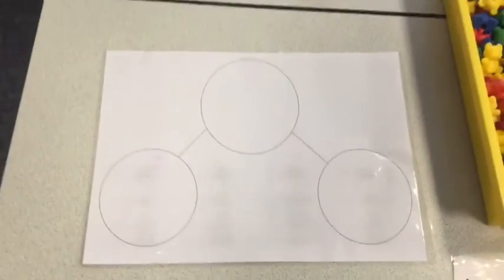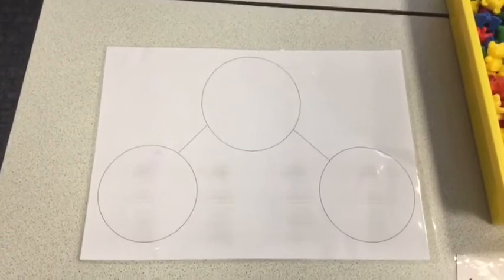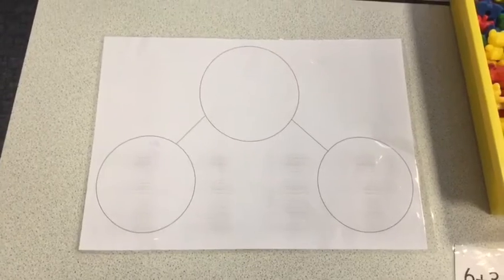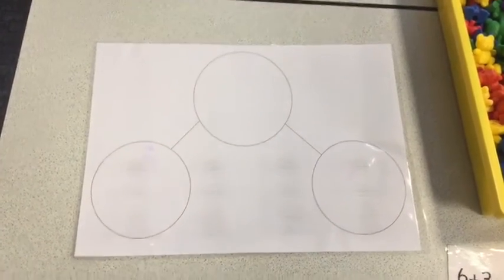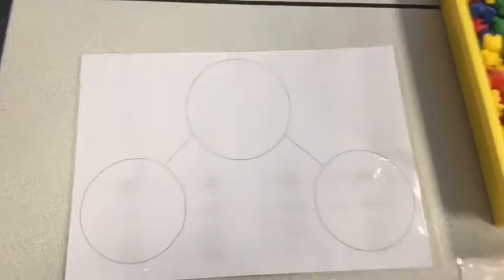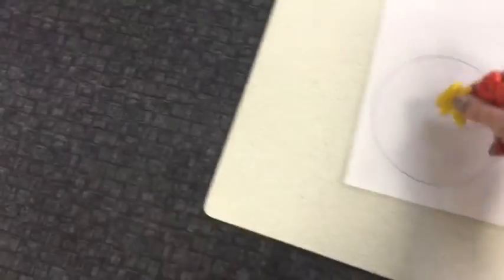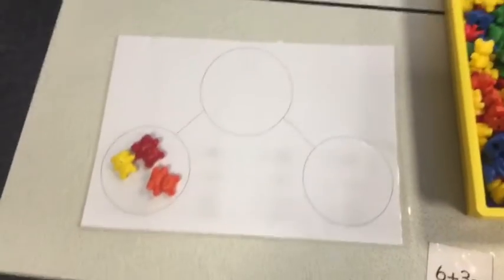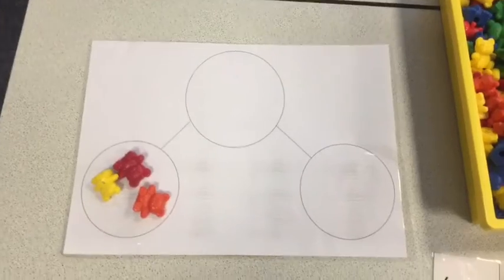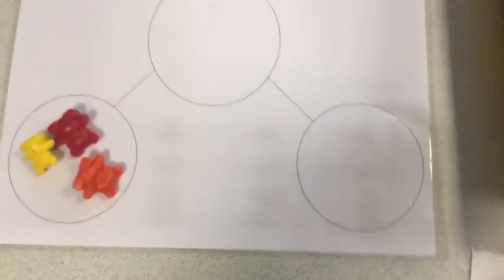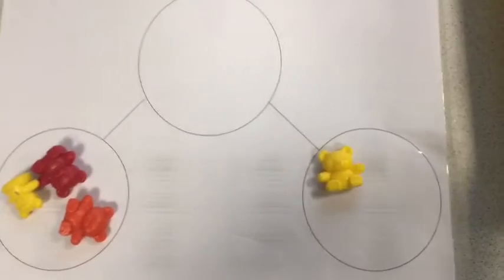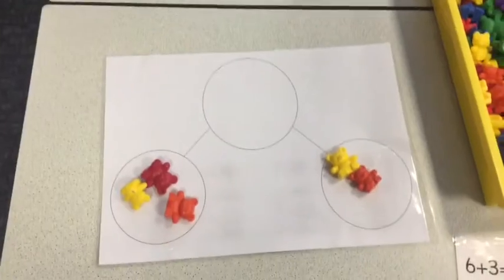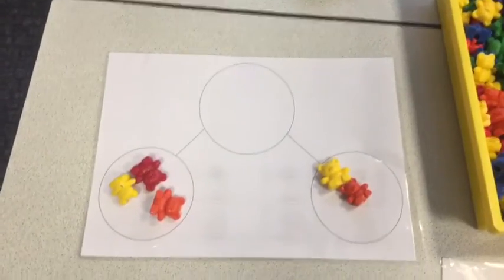So we use a part-whole diagram when we are working out some sums or we're doing our story maths. So for instance, here's a little story. 3 bears were playing in the park. 1, 2, 3. 3 bears were playing in the park when along came another 2 bears. 1, 2. So now we've got our 2 parts, 3 and 2.